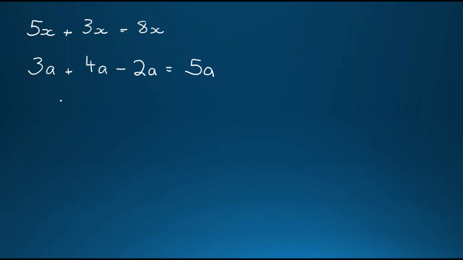What happens though when we've got a thing where not all the terms are like terms? Let's say I've got 3 lots of A plus 7 plus 6 times A, or 6 lots of A, minus 2.